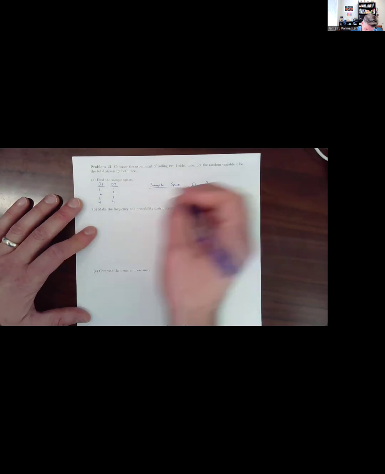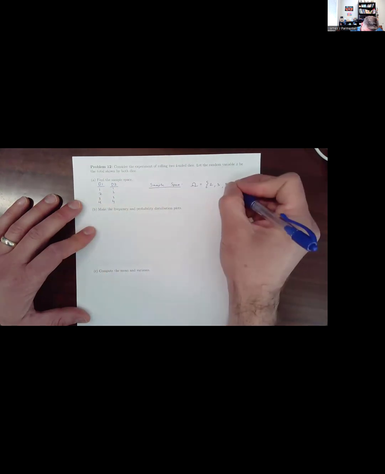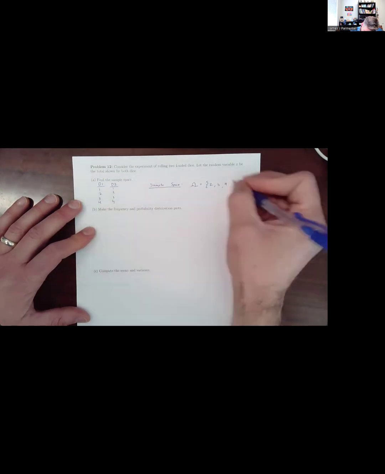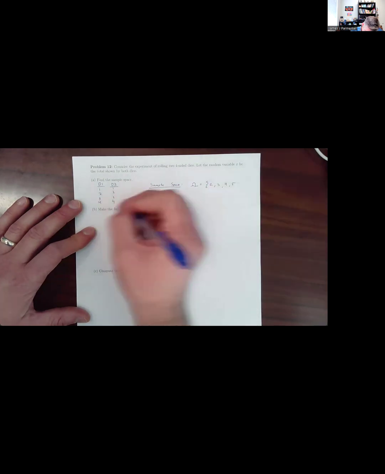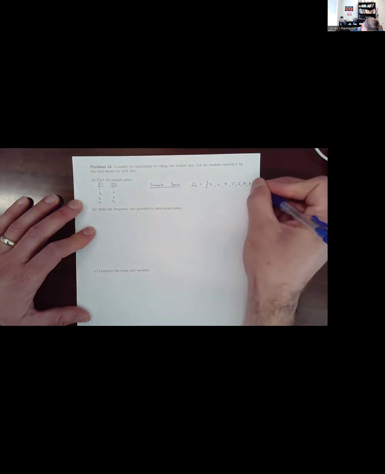You get a 1 and 1, which adds to 2, 1 and 2, which adds to 3, 1 and 3, which adds to 4, 1 and 4, which adds to 5, 2 and 4, 3 and 4, 4 and 4. I think those are all the possibilities. So if you roll 2 dice, the sum of those 2 dice can either be a 2, 3, 4, 5, 6, 7, or 8. That's it.